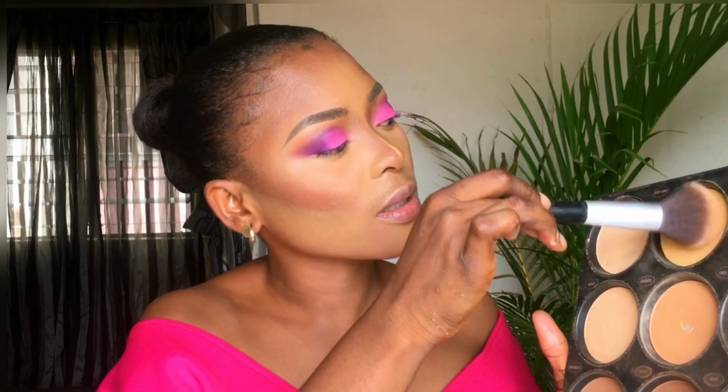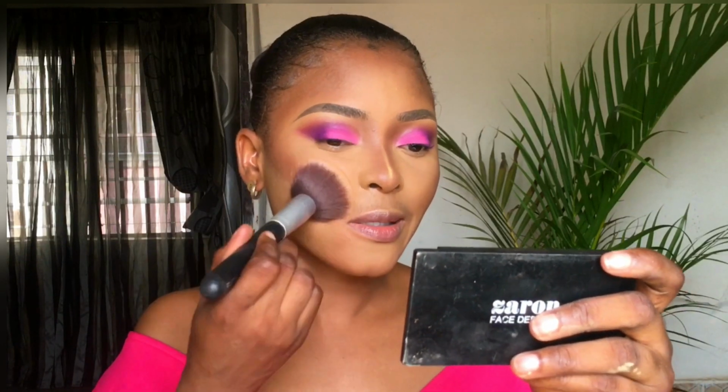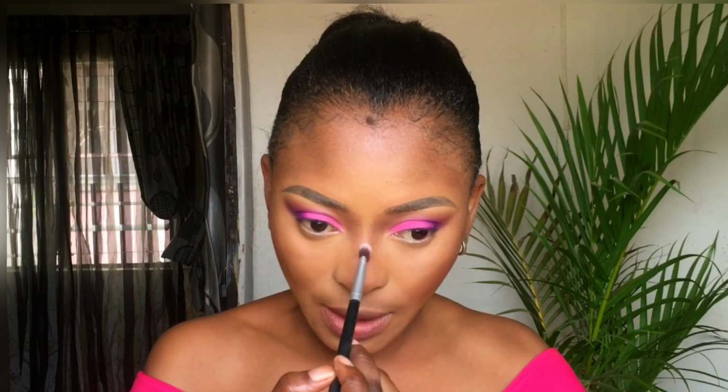I'll be using the sweet honey and the chocolates, both in this palette, to set the whole of my face. I'm going to be dusting off the excess powder on my nose. Just stipple that into my skin. So I'm going to go on ahead to apply my lippy, complete my eyes, and I'll be back.